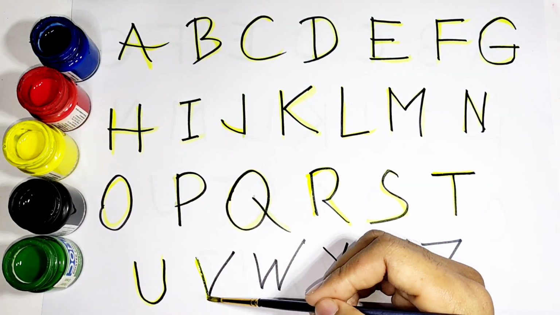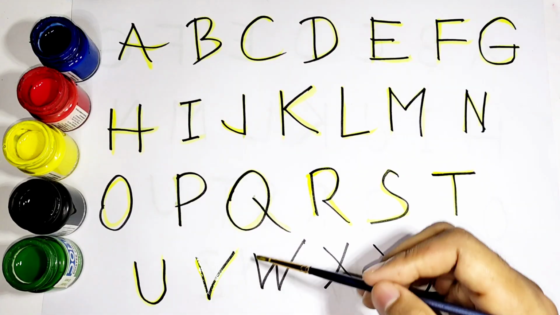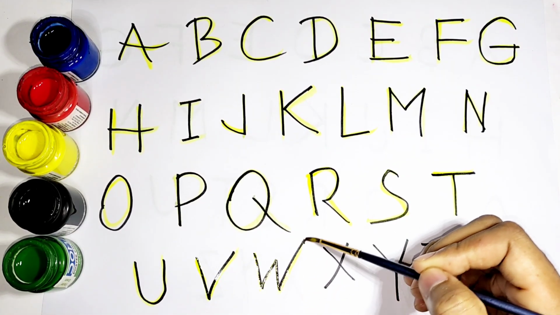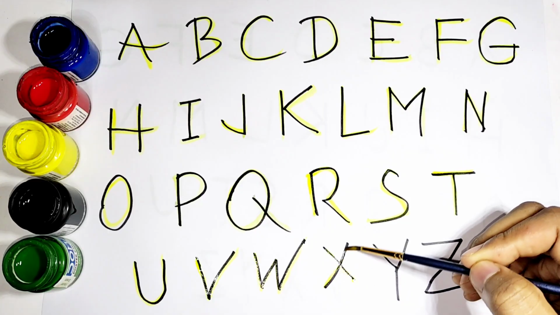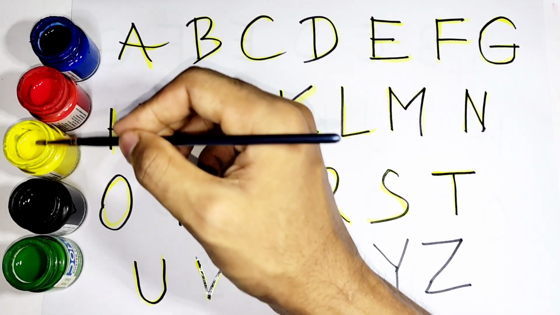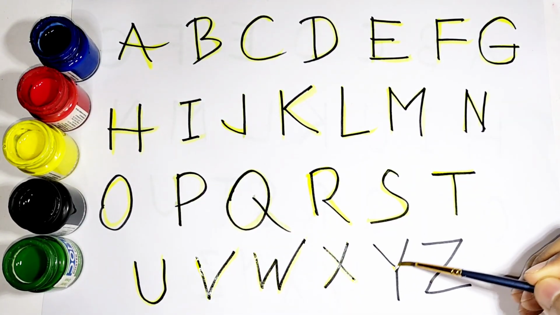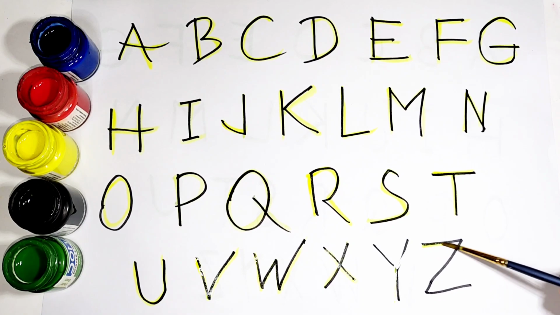Now we draw and coloring the alphabet of V. The next one is W. W for wolf. The next one is X. X for Xmas tree. Y for yolk. And the last one is Z.